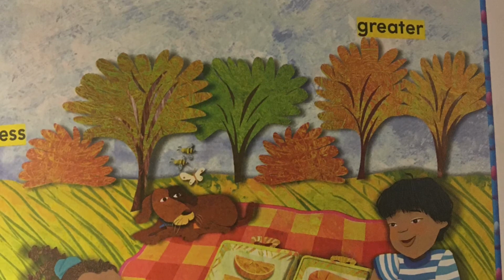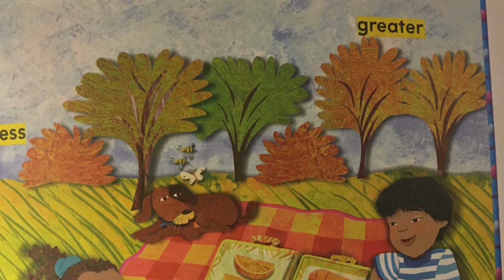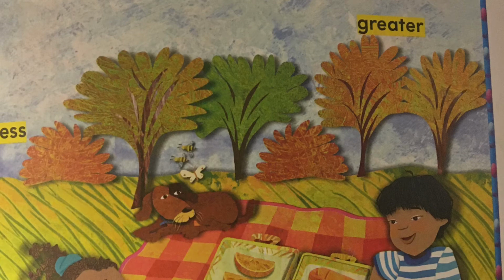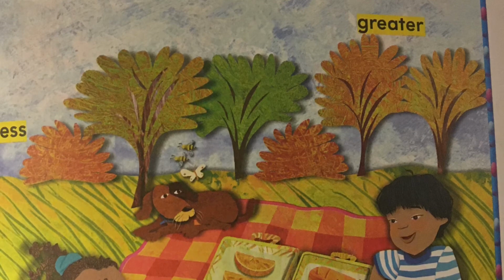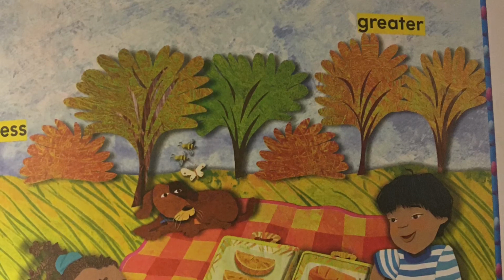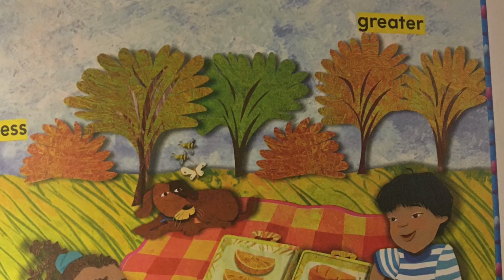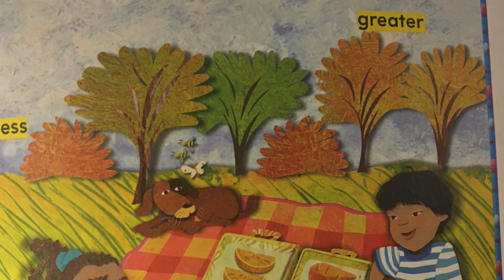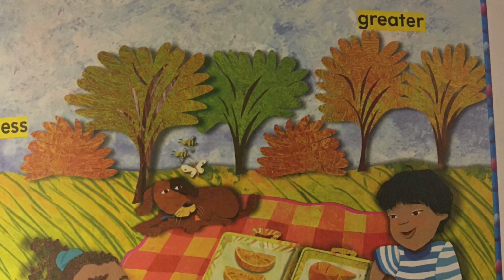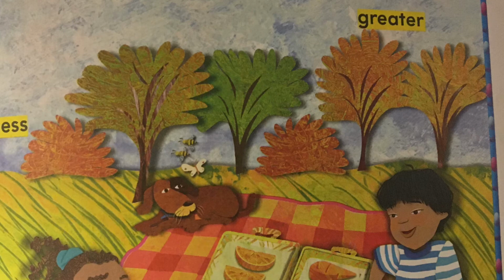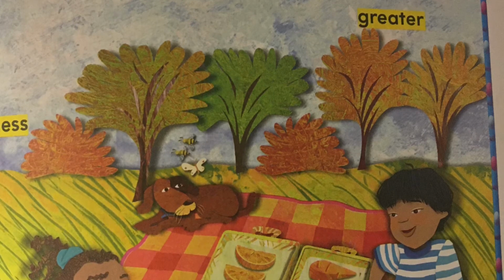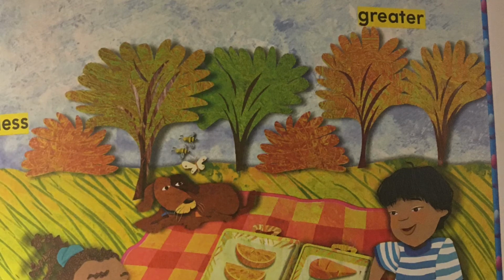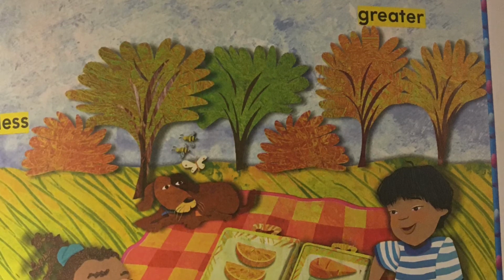So let's find the words or word that describes the carrots and the celery. Are the carrots greater than the celery? Are the carrots less than the celery? Or are they the same number as the celery? Take a minute, think about it, and you have 3 words on this paper.